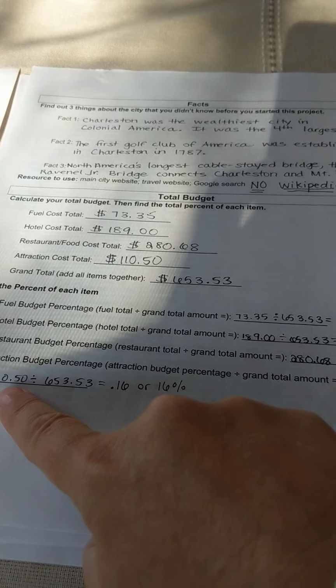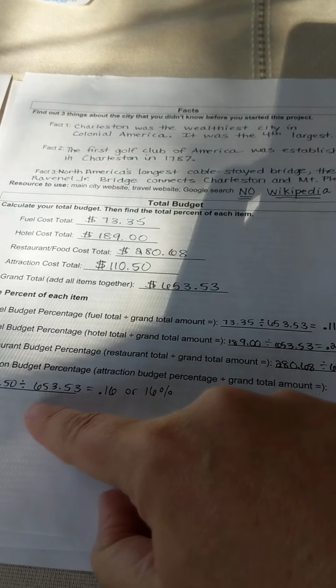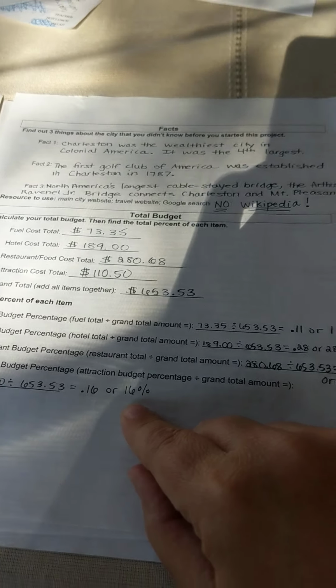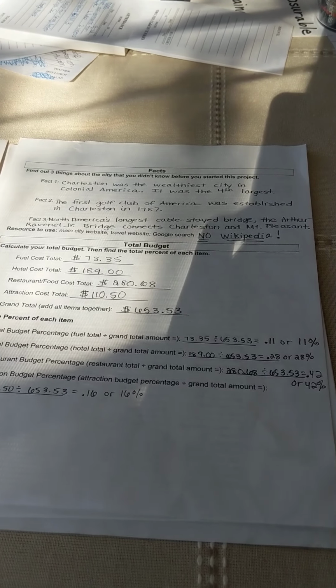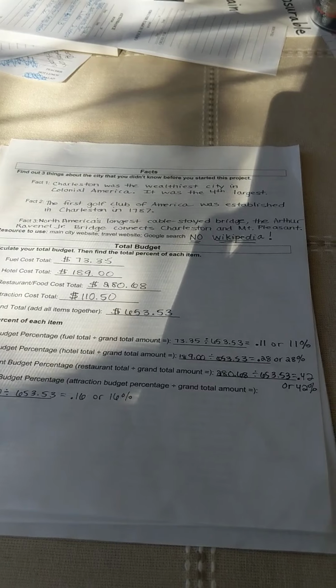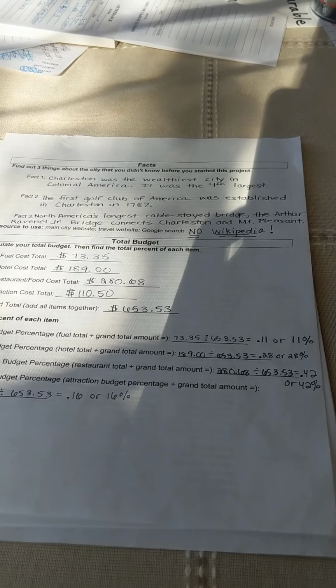Lastly, you do the same thing with your attractions. There's my number there. I divide it by my total trip number, and I get 16%. That's all you got to do. If you weren't quite sure what I did, pause the video, rewind the video, take a really good look to see what you have. You can figure this out.